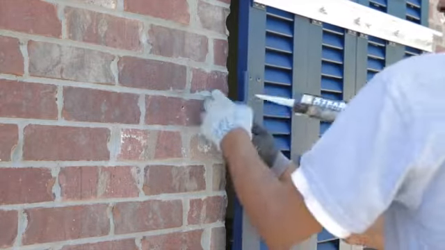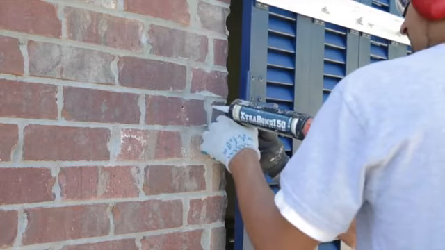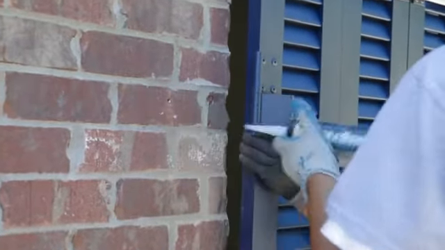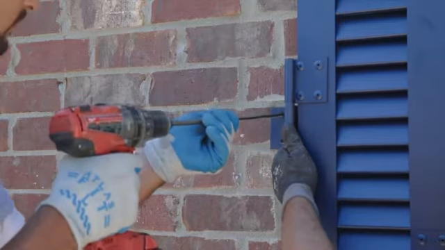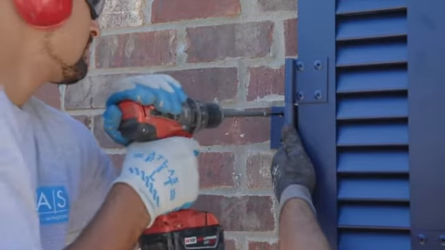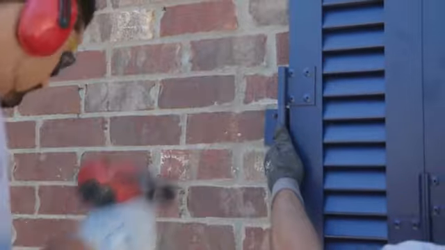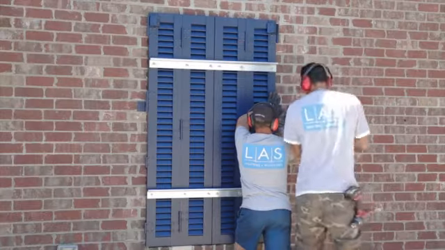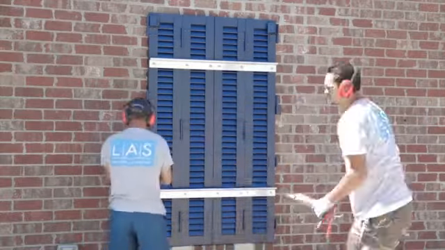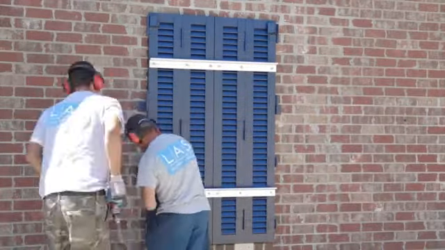Use silicone to seal the holes from water. Now use the hex driver and hex head screws to fasten the hinge to the wall. Repeat this process for all the weight-bearing hinges and then finally the top two hinges, which will lock the shutter into place.